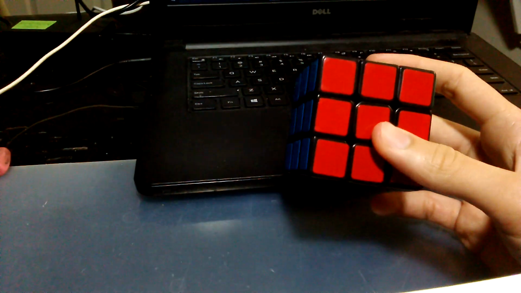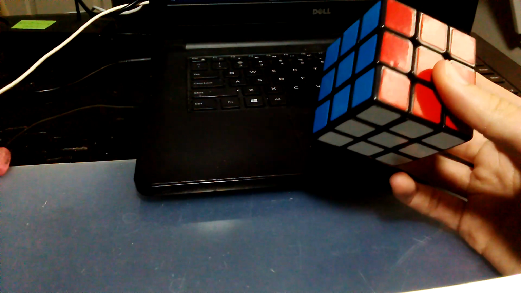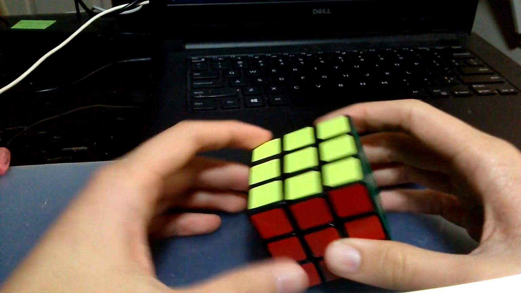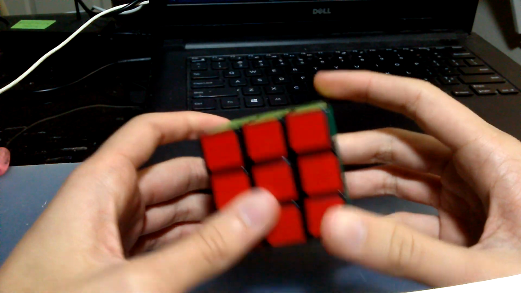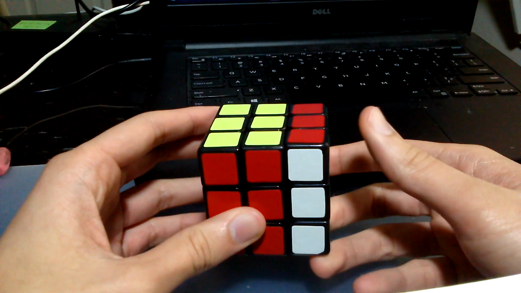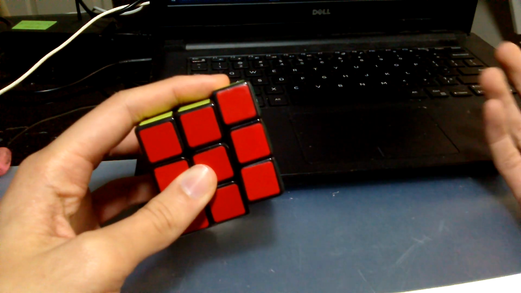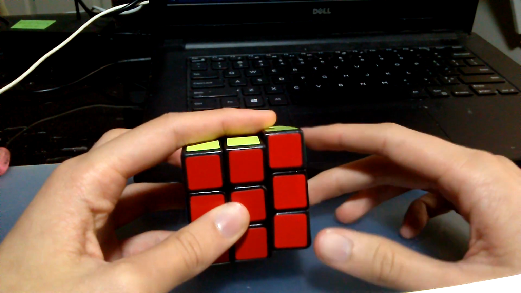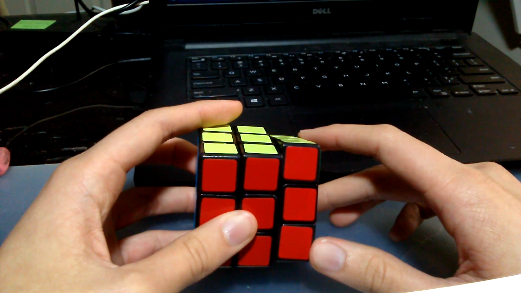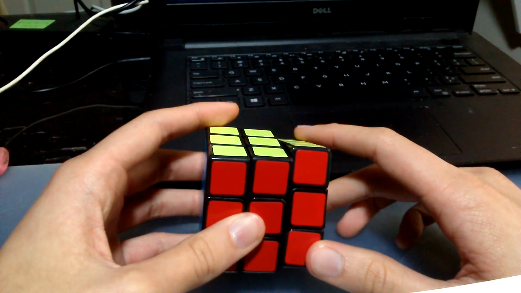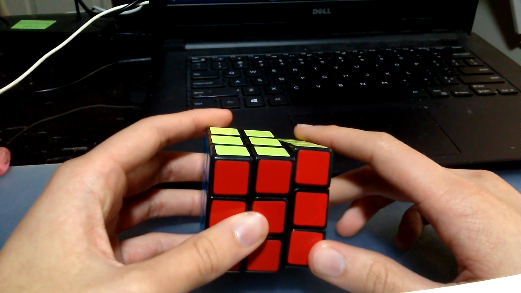Okay, so this video is going to be about efficiency in the Roux second block. The general way to practice efficiency is to do slow solves and really try to think about the moves you're doing to be the most efficient. Looking at reconstructions or example solves on YouTube also helps a lot.